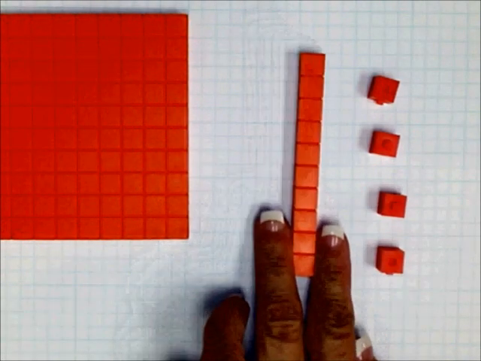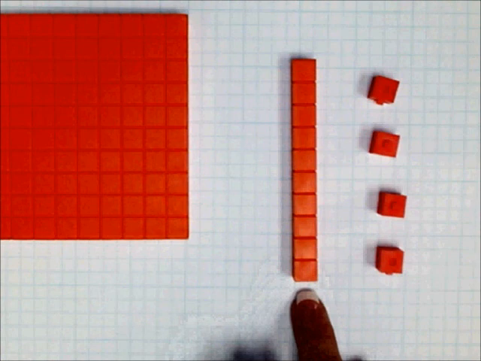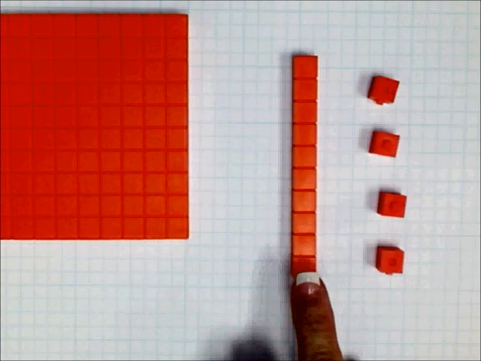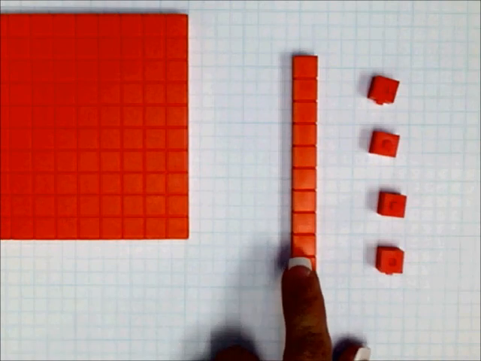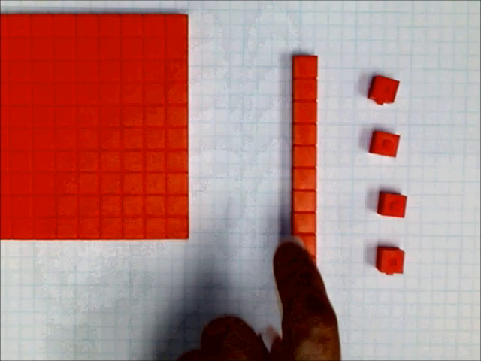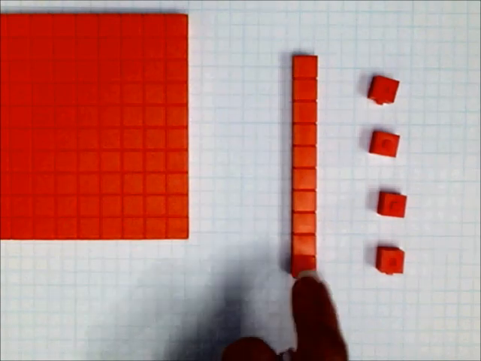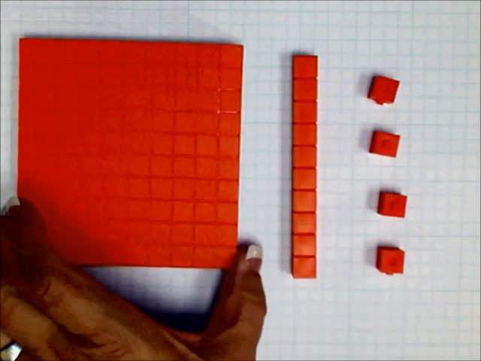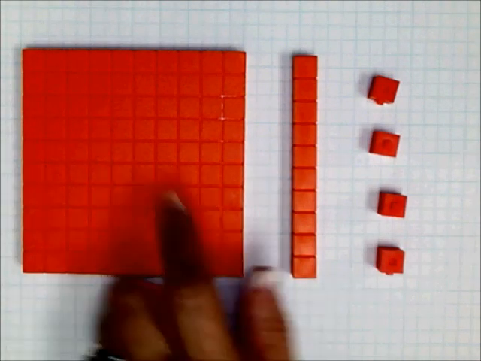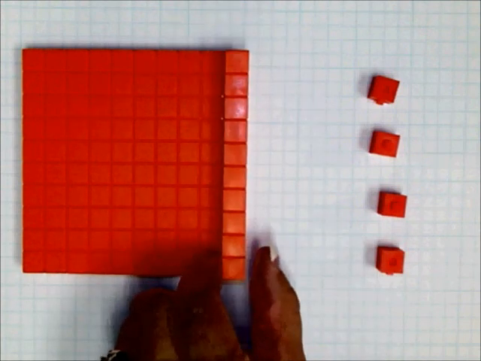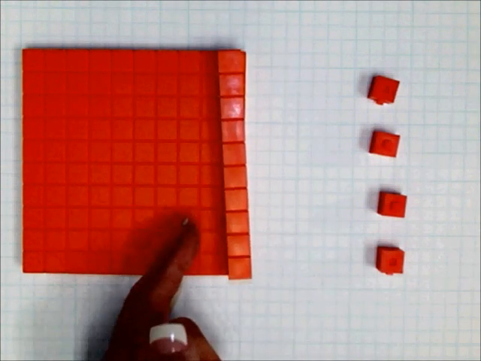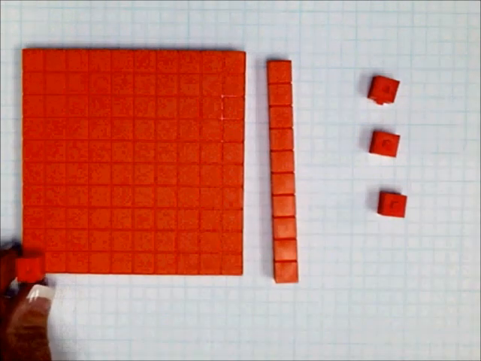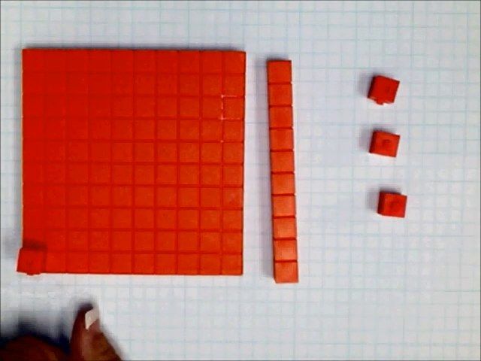Then the next piece that we have is a long, L-O-N-G, sometimes also called a rod, R-O-D, and it's made up of 10 little units. You can see the little demarcation lines across the manipulative, and if you count those, you'll see that there are 10 little blocks. Then we can also have something called a flat, which is the equivalent of 10 rods or longs stacked next to each other, or it's also the equivalent of 100 little units.